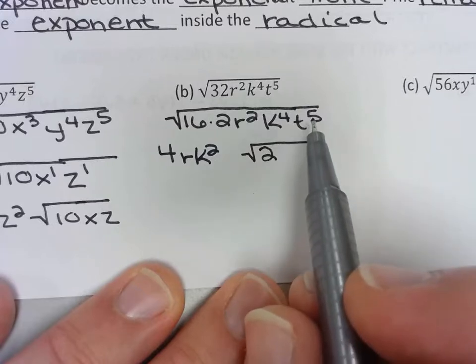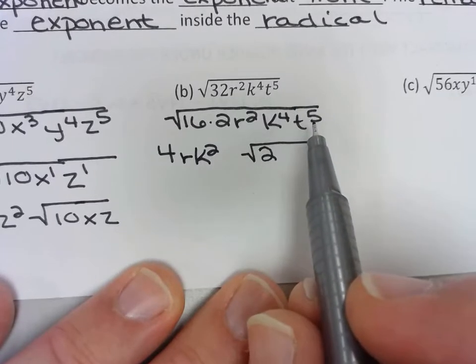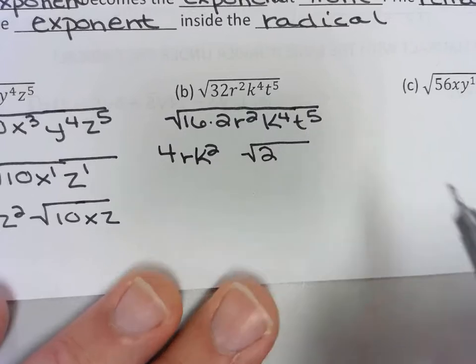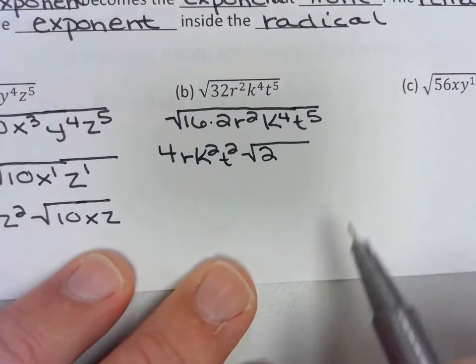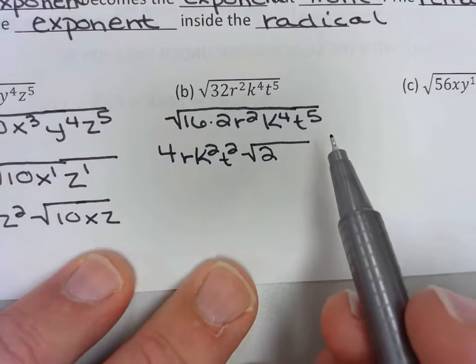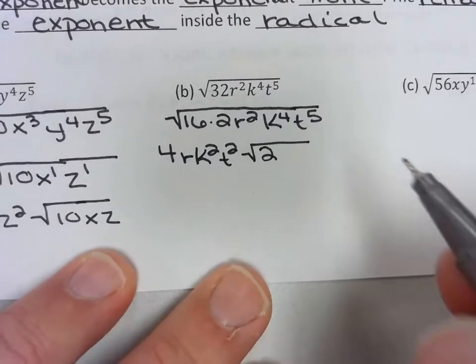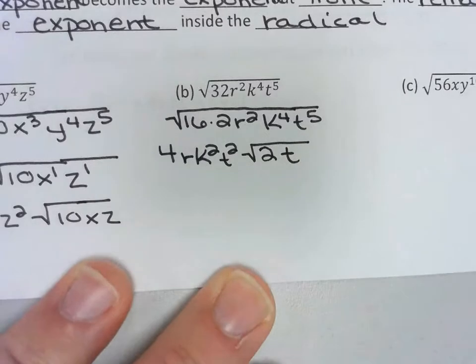And let's look at my t to the 5th. 5 divided by 2, how many whole times does 2 go into 5? Twice. So that's the exponent out front. And what is the remainder when I do 5 divided by 2? 1. So that is the exponent inside.